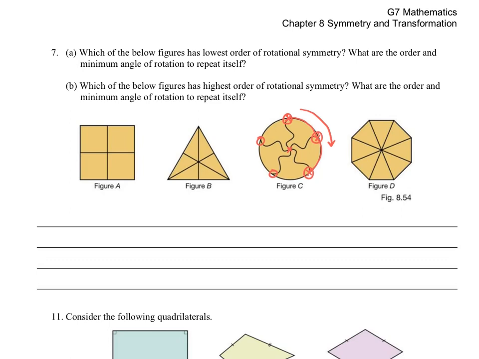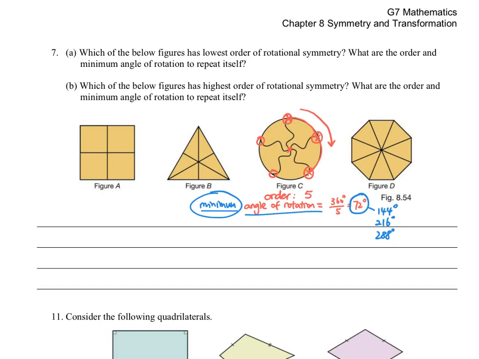Okay, so you can see that there are 5 times, or 5 folds, that it repeats itself. It means that the order is 5 and the angle of rotation is 360 degrees divided by 5, which is 72 degrees. In fact, this is the minimum angle of rotation. Why do I say so? Because 72 degrees will repeat itself, but actually 144 degrees, 216 degrees, 288 degrees will also repeat itself. So it is only the minimum angle of rotation, but this is not the unique angle of rotation. So you now can find all of them and then you can answer both questions.